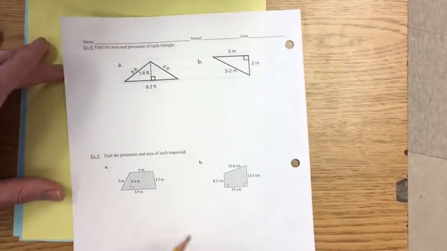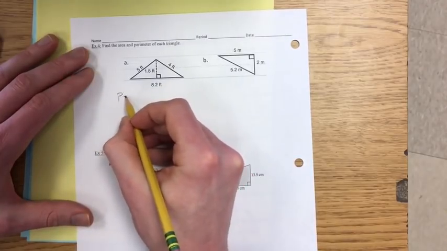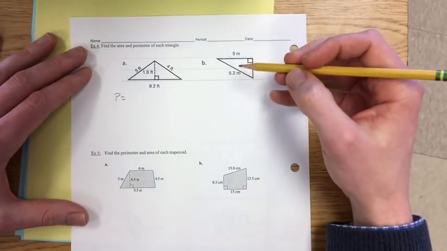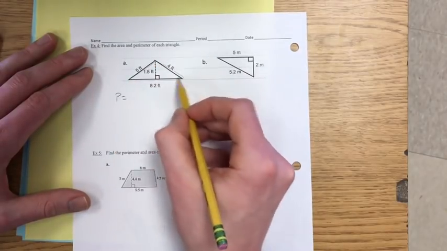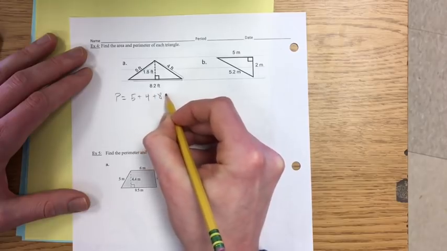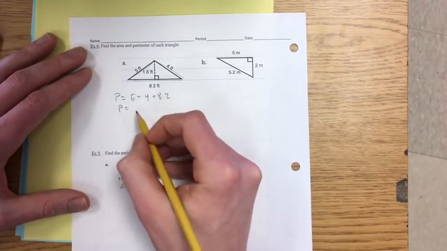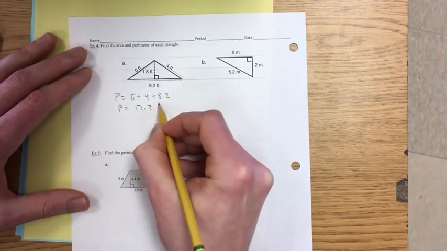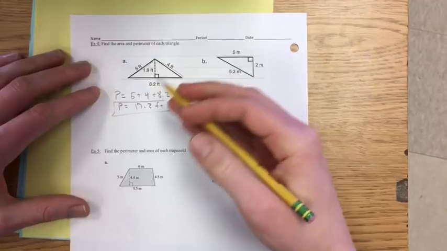For triangles, it's just the outside. I mean, there's no shortcut. You can't double anything unless there's something that is doubled, but it's just the outside. So for this, it's 5, 4, and 8.2 that I'm adding together. So I know 5 and 4 is 9, that's 17.2 altogether, and this one's in feet. There's no shortcut for a triangle, you just have to kind of add it all together.